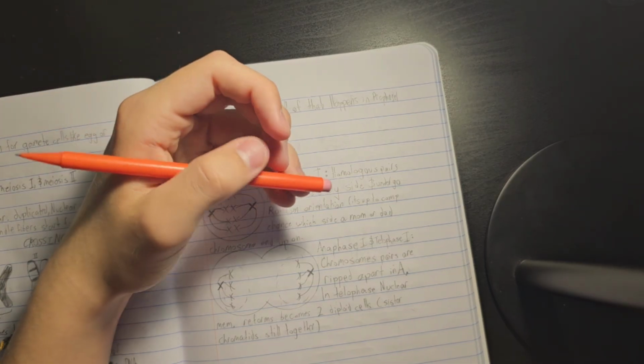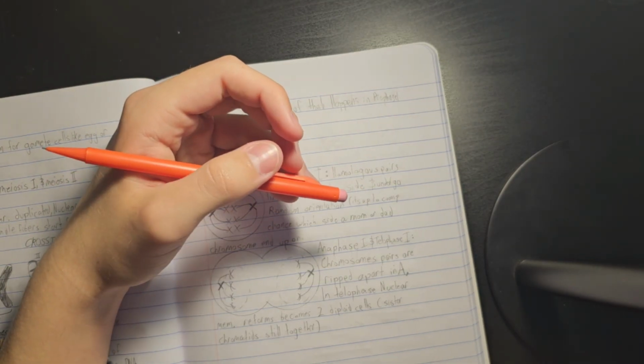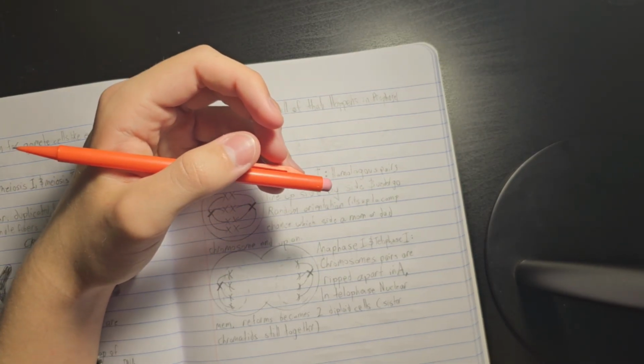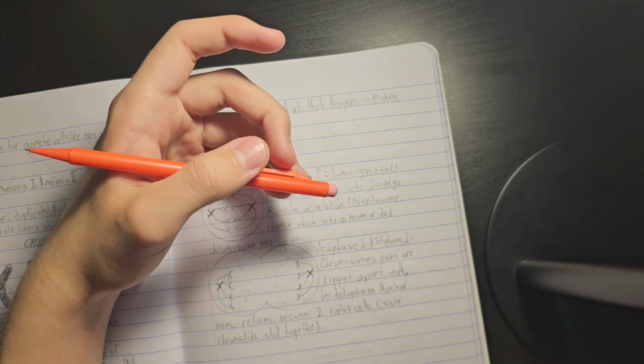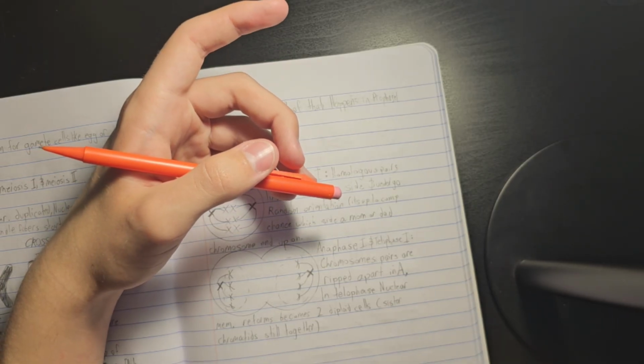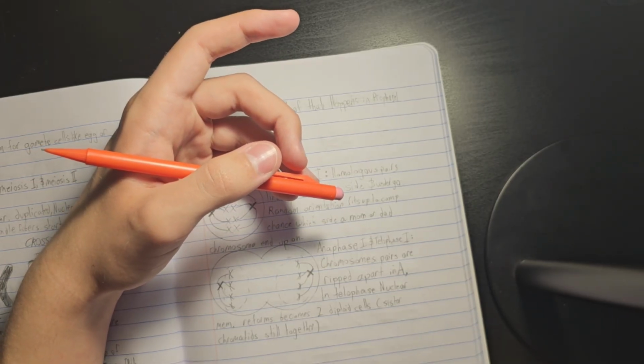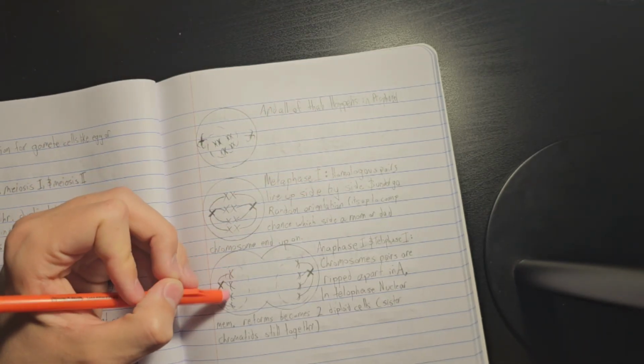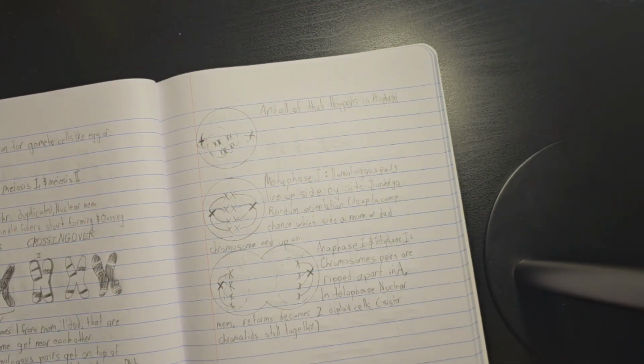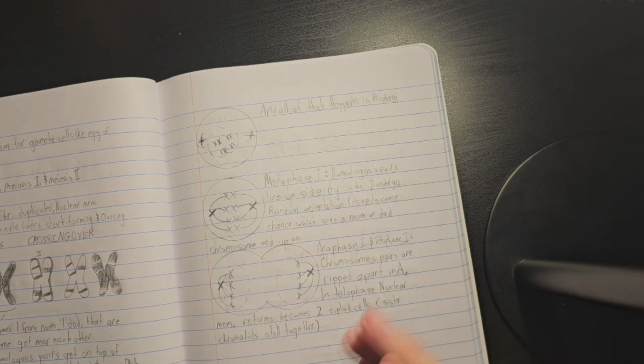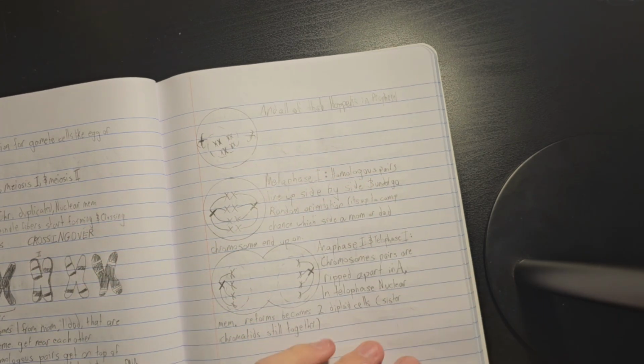In anaphase and telophase 1, chromosome pairs are ripped apart in anaphase, and in telophase, the nuclear membrane reforms, becoming two diploid cells. Sister chromatids are still together, though. Okay, these X's stay condensed for meiosis 2, right? And cytokinesis still happens. I just didn't mention it here. That's what the pinching is.